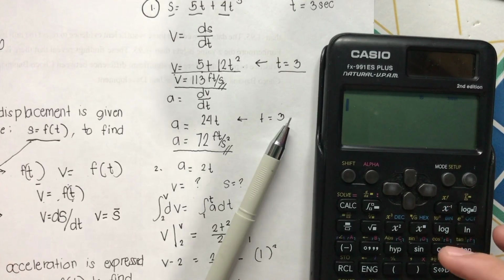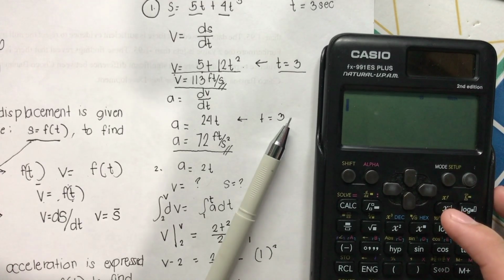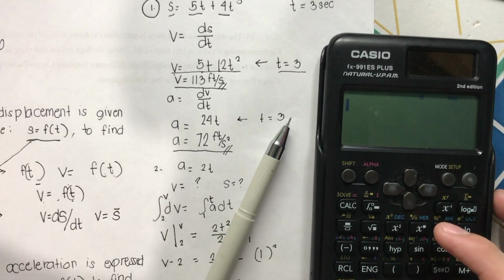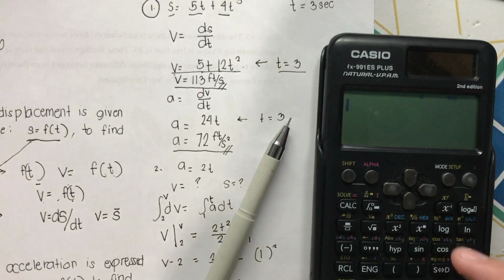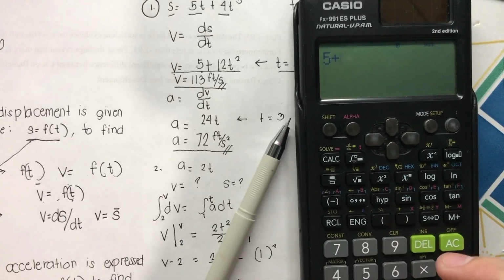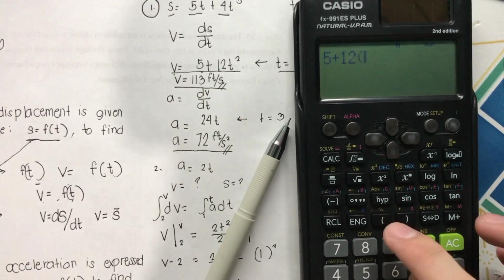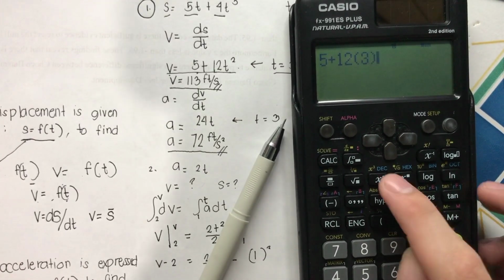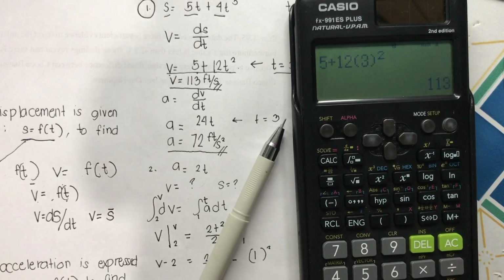So 5 plus 12 times time, which is 3 seconds, squared equals 113. So velocity equals 113 feet per second.